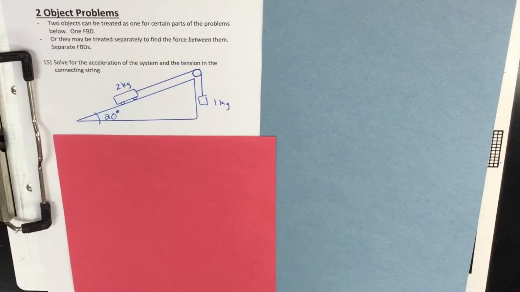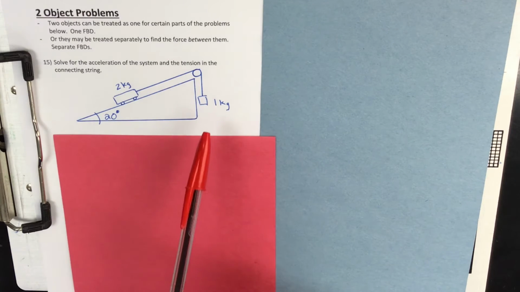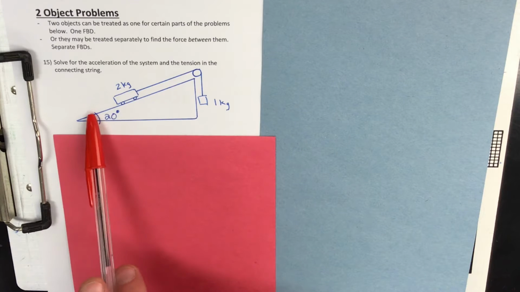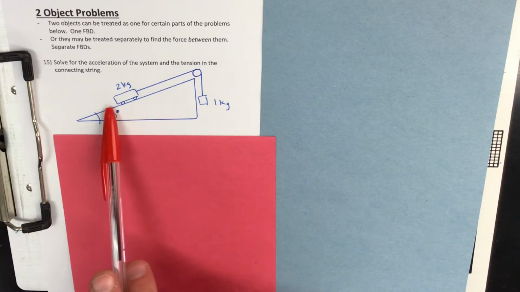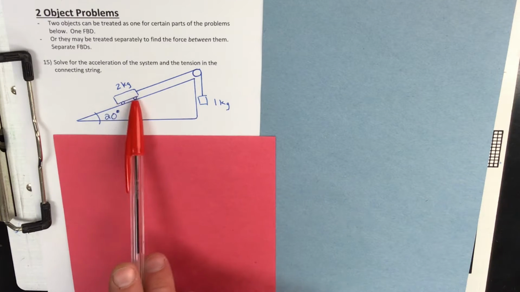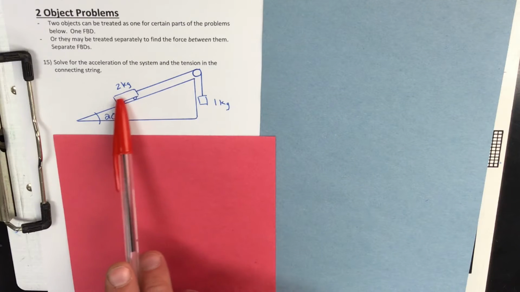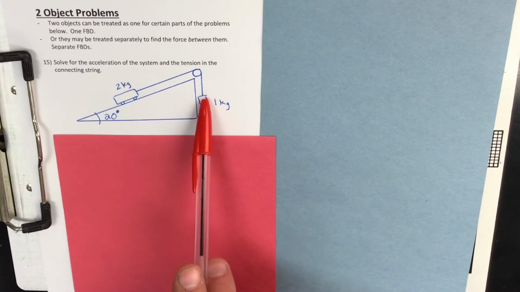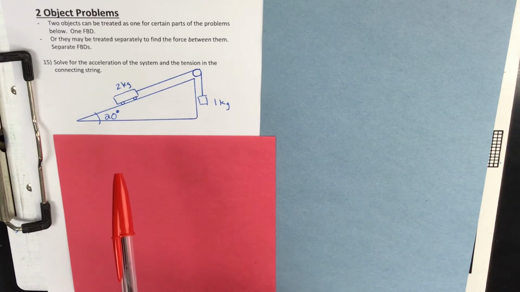All right, so here is a modification. This is kind of a combination of an Atwood machine and an inclined plane and the cart on a flat. Okay, so you got this 2 kilogram cart, no friction, accelerating up in that direction, 1 kilogram mass hanging off on this side, pulling it down.